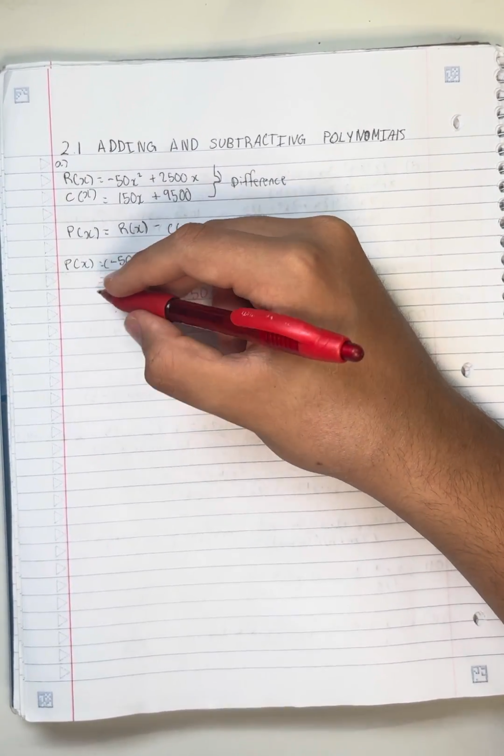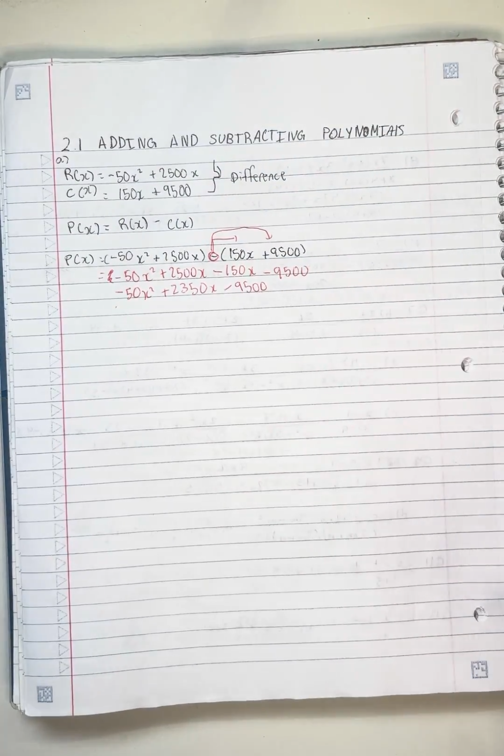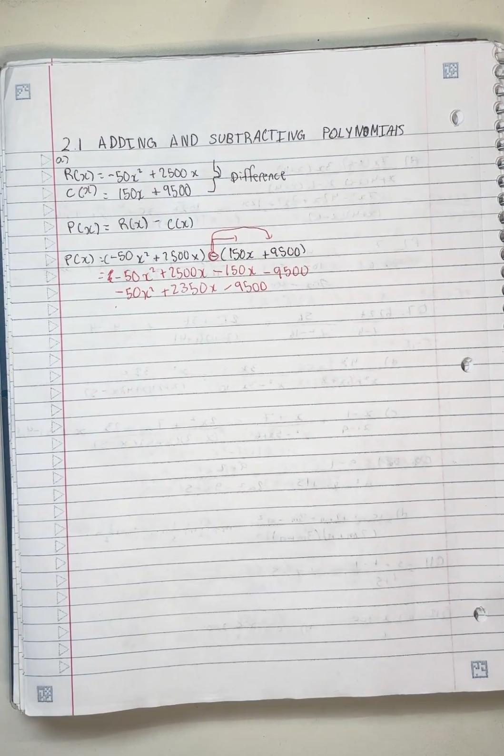So this is the profit equation. So now this is a simplified form, and now it's going to ask what profit will the company make if it sells the cases for $12 each.